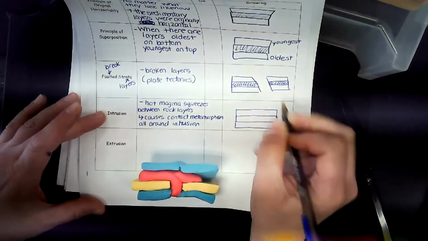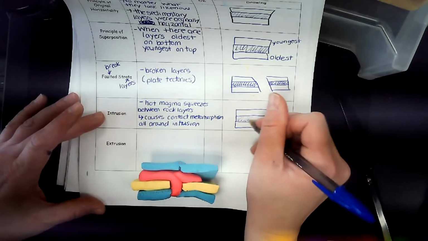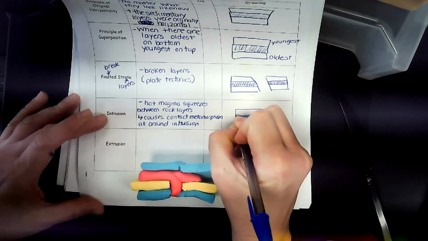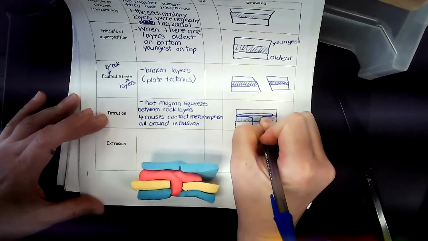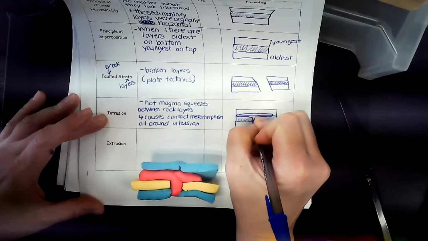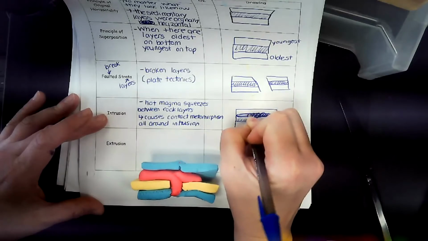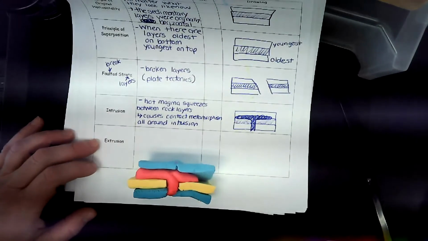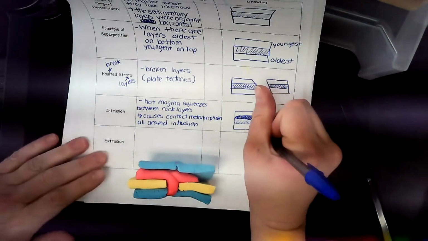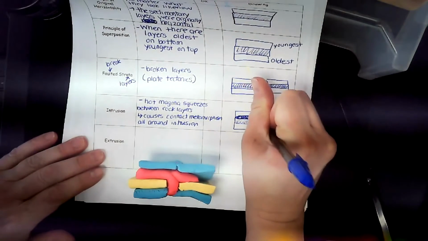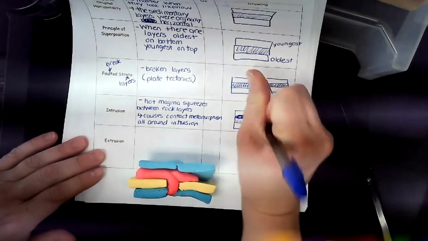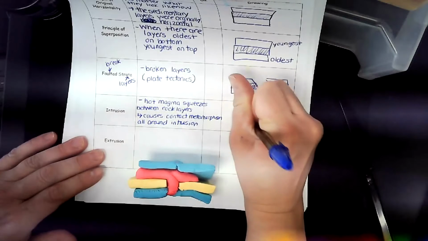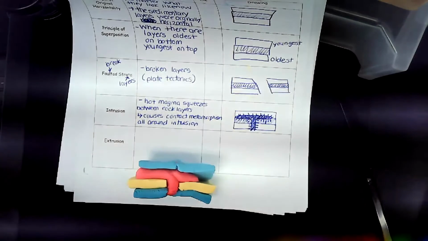You might want to wait till I'm done and then you can copy it. One of my layers was shaded so I could demonstrate it was slightly different. And hot lava squeezes up. So that's the lava, and I still have to show my contact metamorphism. You still need to include those whiskers. Anywhere that lava is touching gets those little whiskers, and those whiskers are contact metamorphism.